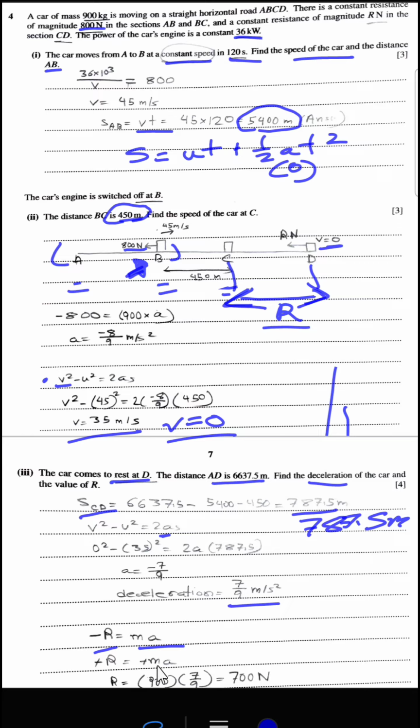So acceleration is also negative and resistive force is also negative, so these two cancel each other out, since the driving force is 0, therefore resistive force is equal to mass into acceleration. So we equate this to find the resistive force as 700 Newton.